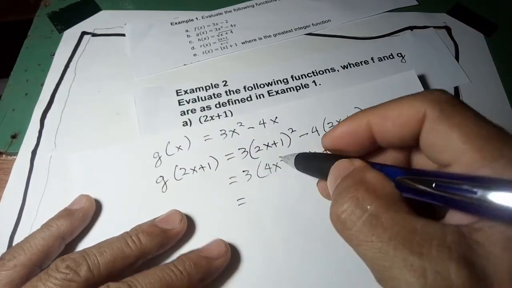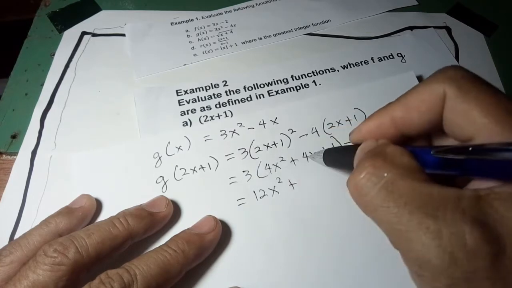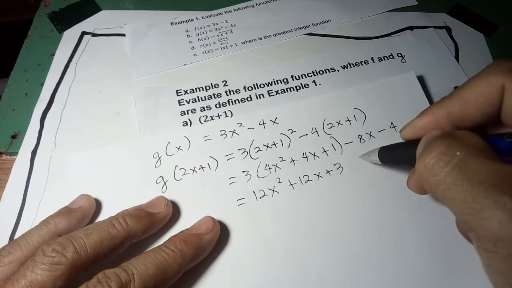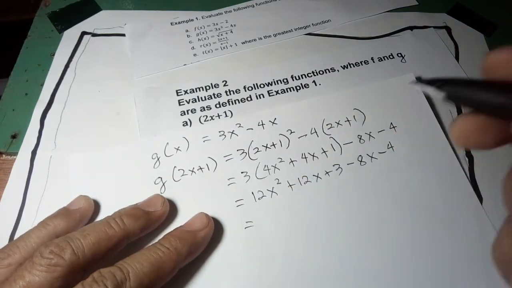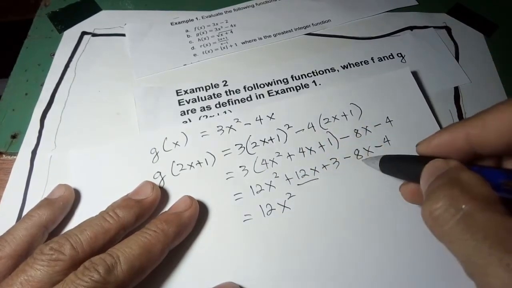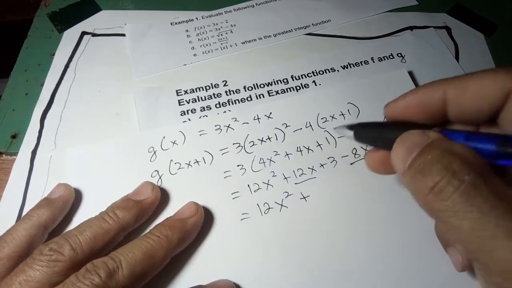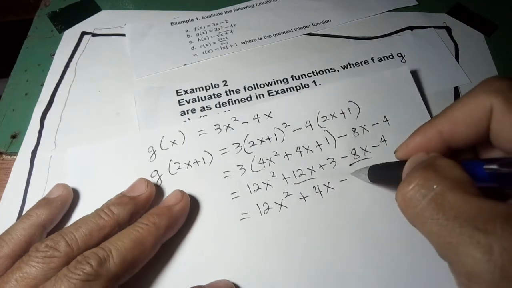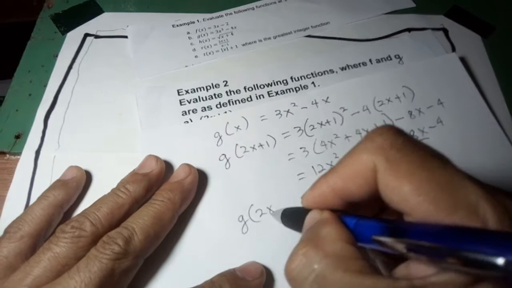Simplify further. 3 times 4 is 12x squared plus 12x plus 3 minus 8x minus 4. Combine similar terms. This is 12x squared. They are similar terms. Combining positive and negative, so that is 12 minus 8, which is 4x. Positive 3 and negative 4 is negative 1. So this is g of 2x plus 1.